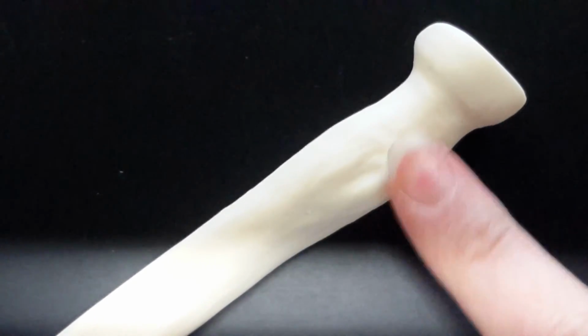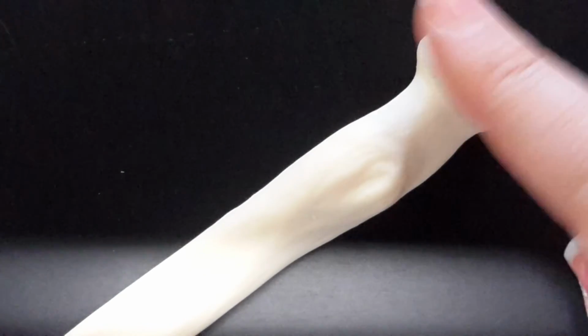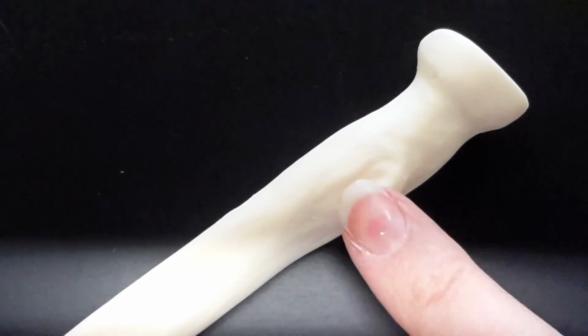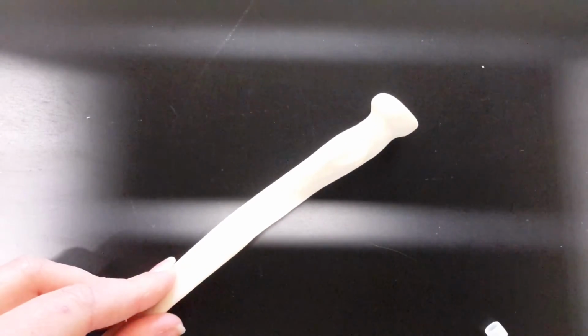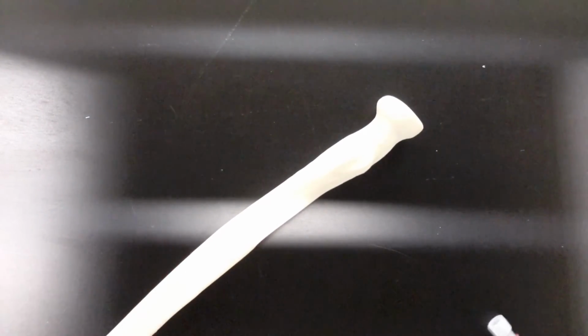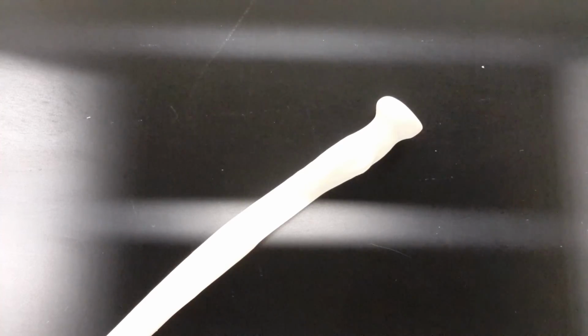It's your radial tuberosity. So we have our head, our neck, and then our radial tuberosity. Zoom out so you can see that. So that's all we need to know for the proximal end of the radius.